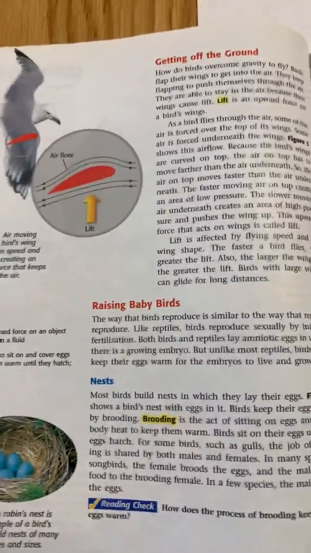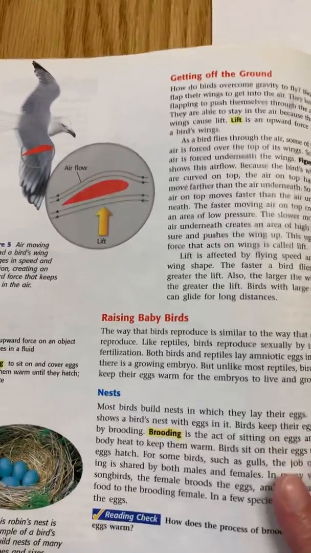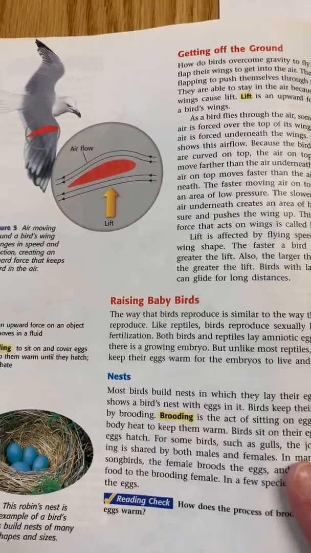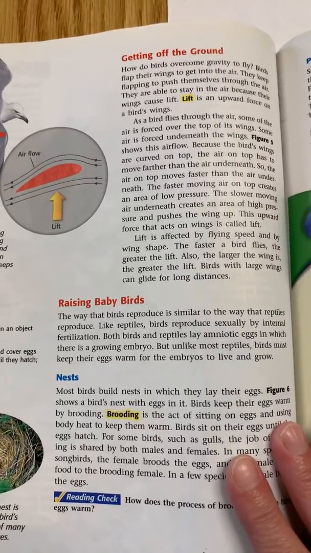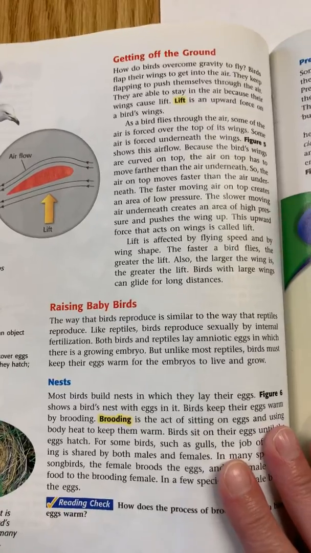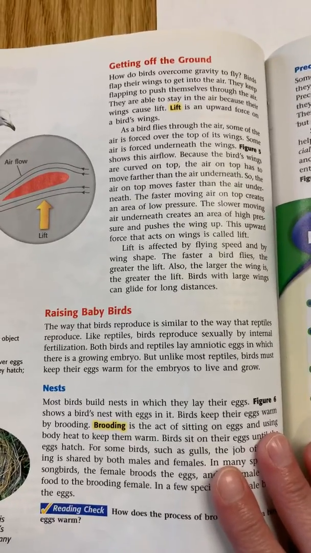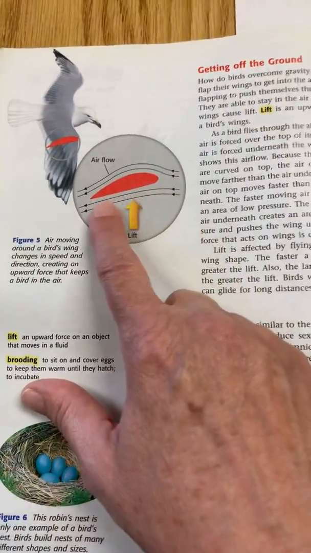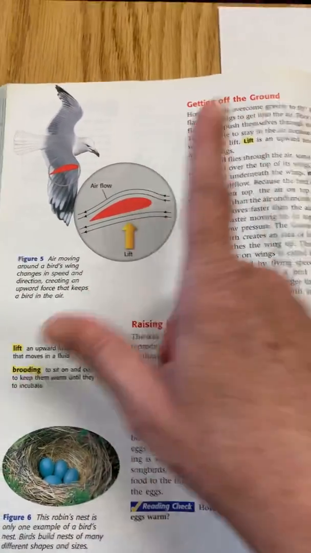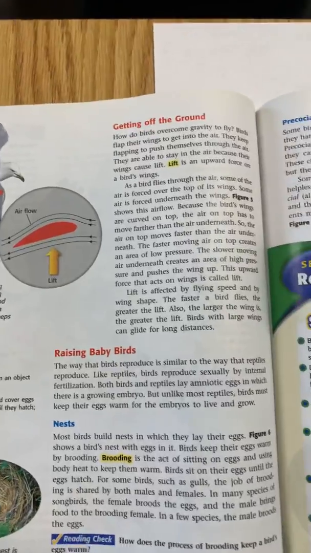And then we move on to how they talk about how they are able to fly and get off the ground. They have something that's called lift that helps use air currents moving under the wings to create lift so they can make it off the ground.